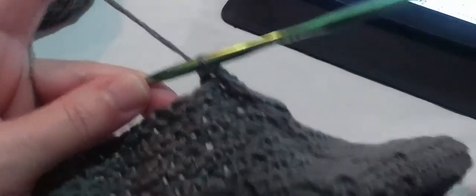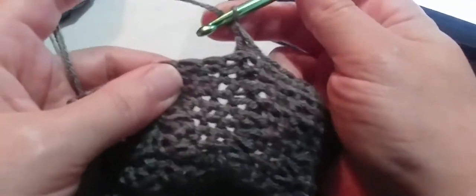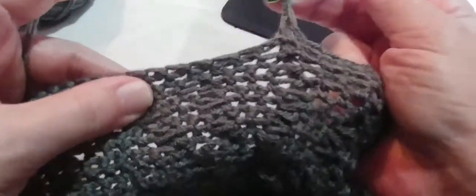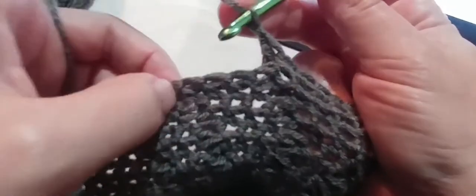And now we need to make 20 single crochets. This right here is part of this post stitch, so skip that and go into that first single crochet right here.